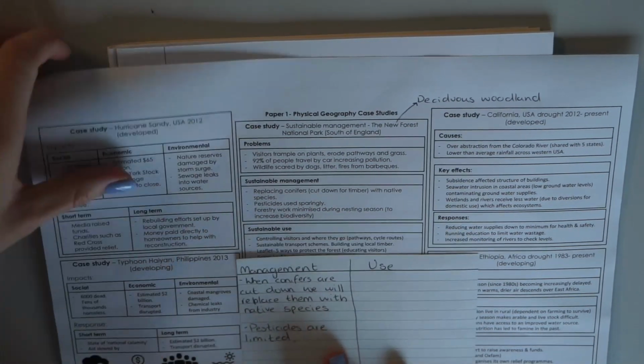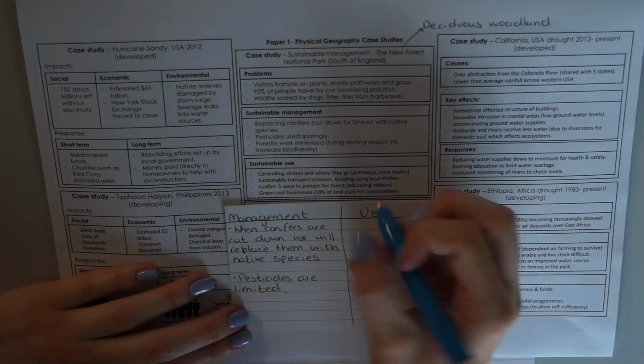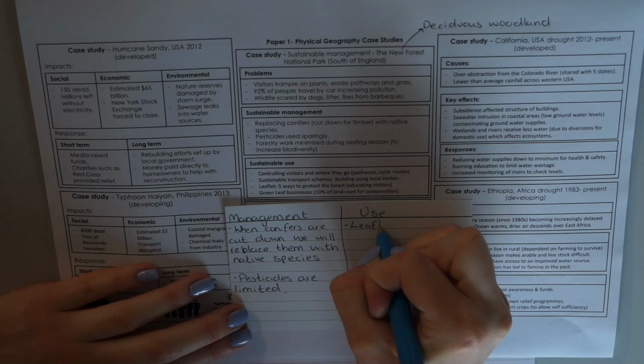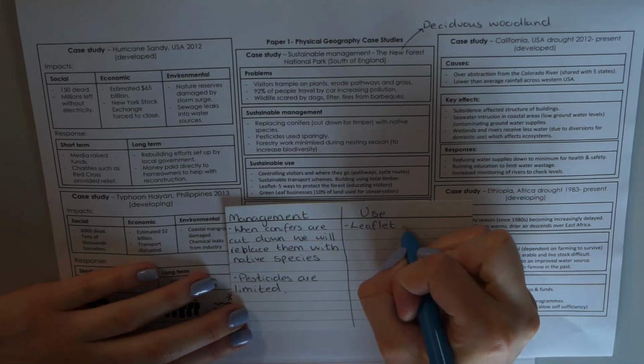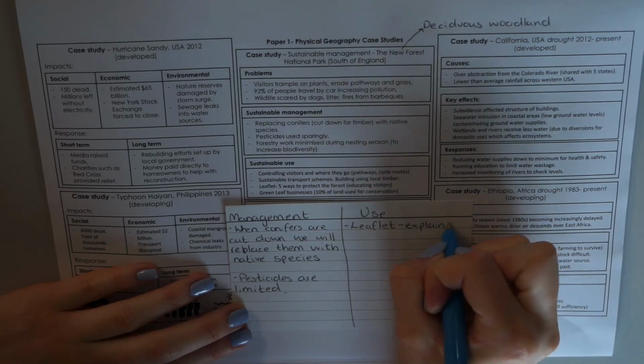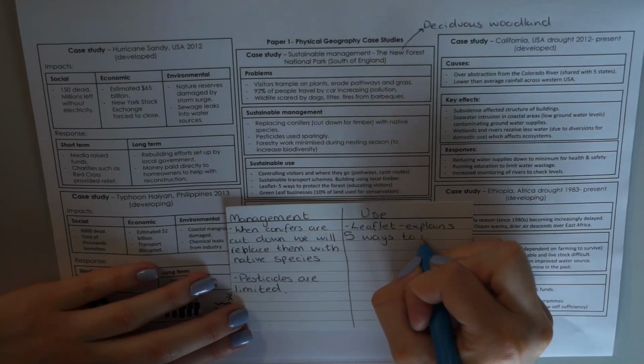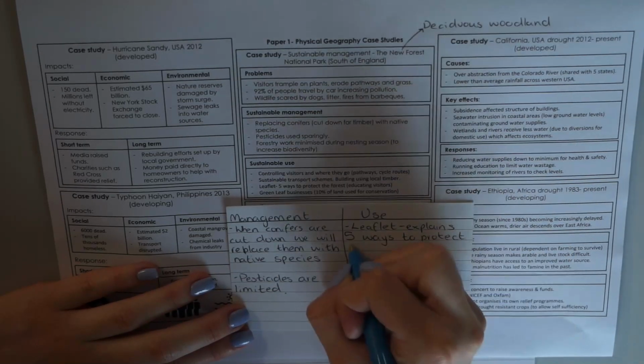Then sustainable use. One thing the New Forest has done is they have handed out a leaflet, and this leaflet explains 5 ways to protect the forest.